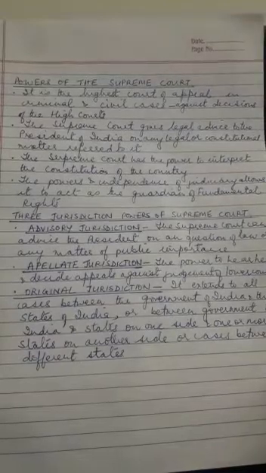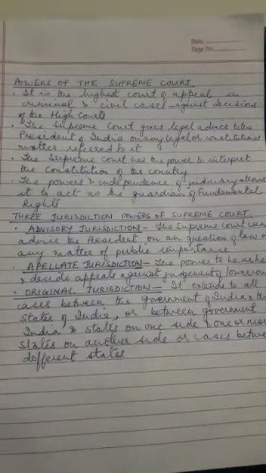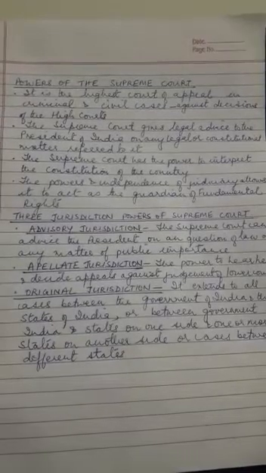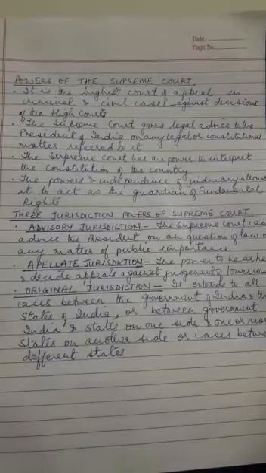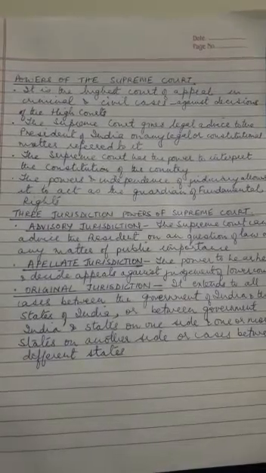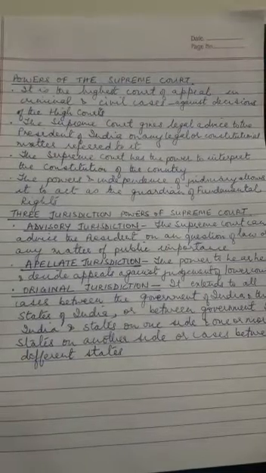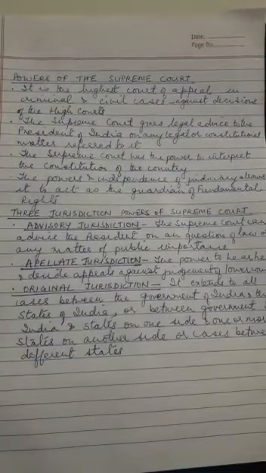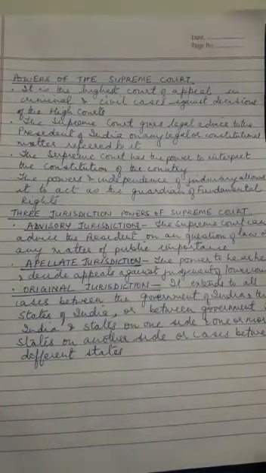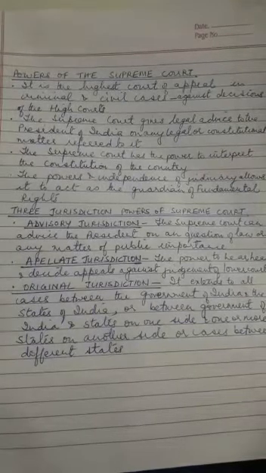Then second, we have appellate jurisdiction. That means appeals. Appellate means to make an appeal. The Supreme Court has the power to hear and decide appeals against judgments of lower courts. Like supposing a case has been settled in the High Court and a person or persons are not satisfied with the judgment of the lower court, then an appeal can be made in the Supreme Court. So that is why it is called the appellate jurisdiction.